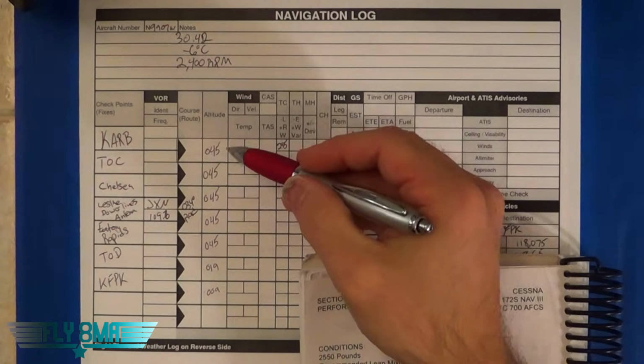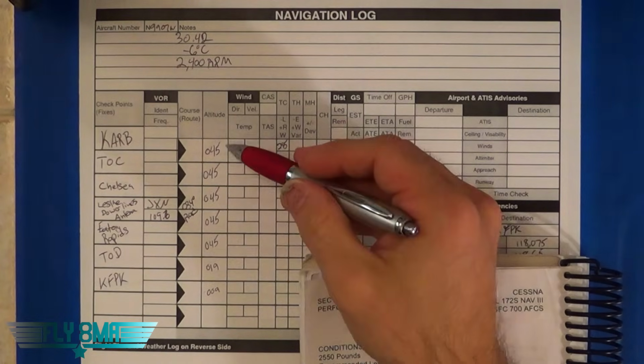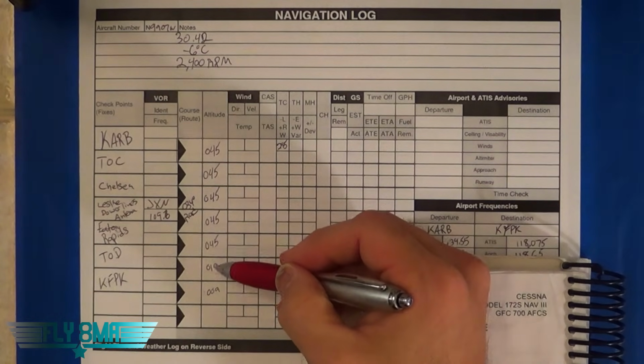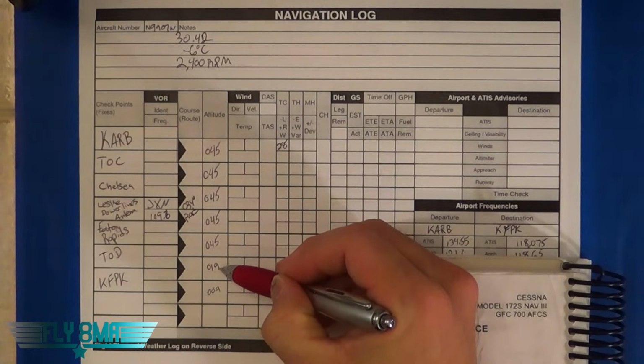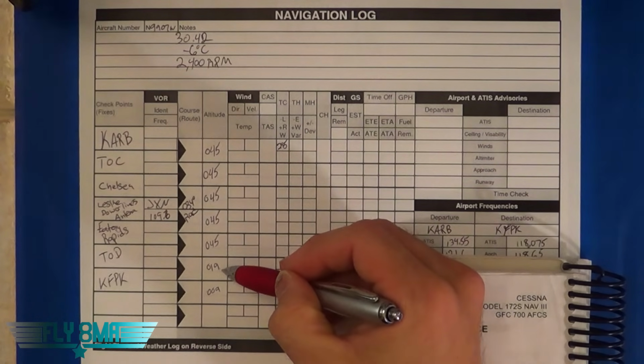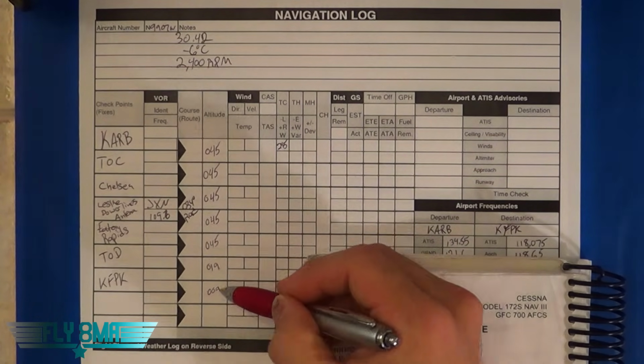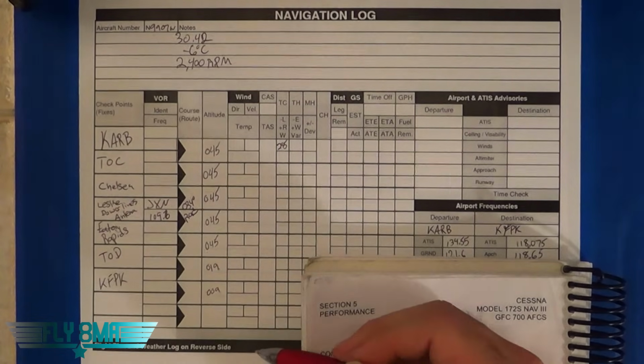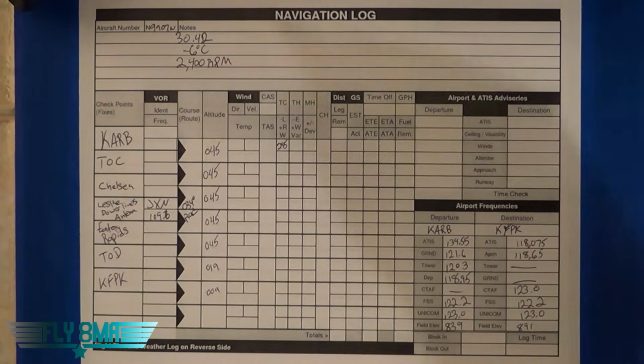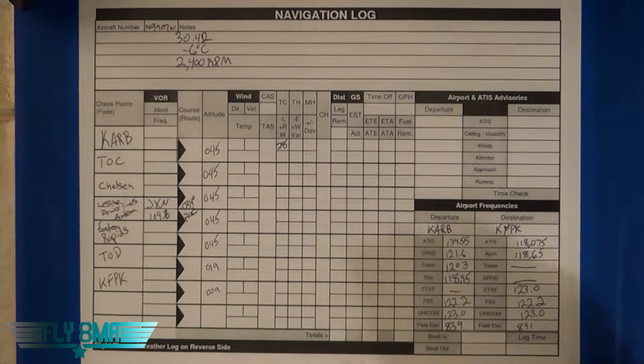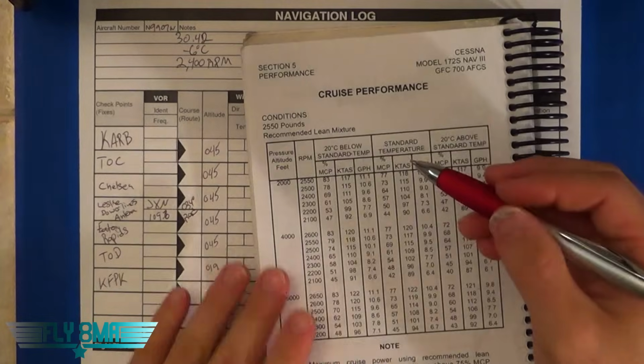So I filled our altitudes here. We have 4,500 is what we're going to be cruising at. Down here, our top of descent is going to be just down to 1,900 feet MSL because that's going to be about 1,000 feet over field elevation, pattern altitude. And then down here, 900 feet MSL, that is the landing elevation at our airport, 891 feet. We'll round up to 900. So 2,400 RPM is what we're planning.